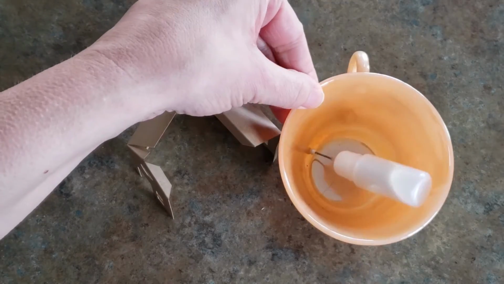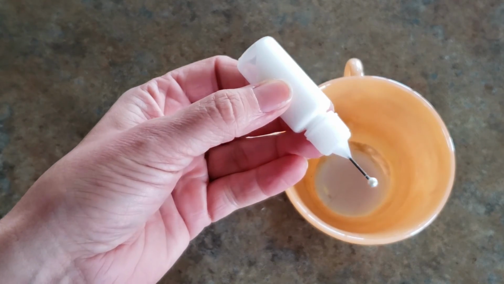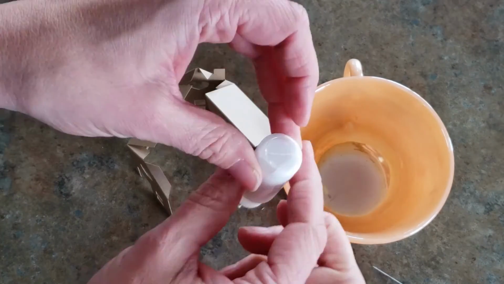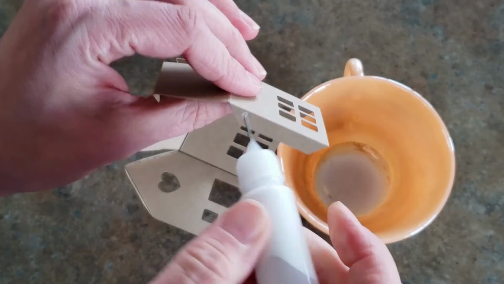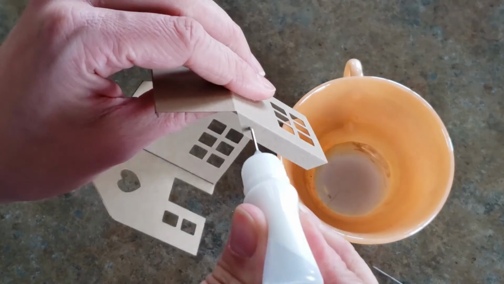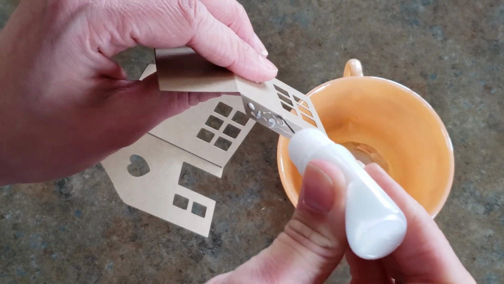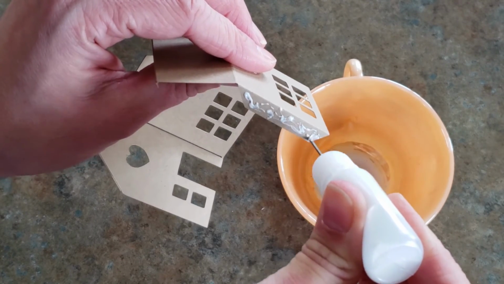So the glue that I found worked best was Aleene's tacky glue, and I used it in this fine tip applicator. And I just applied a small little bead to the flap and then pressed the pieces of cardstock together to start to form the house.